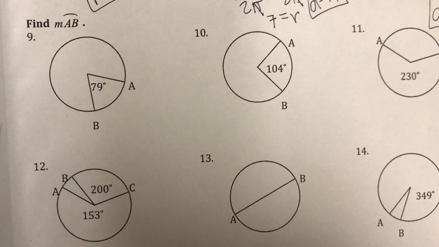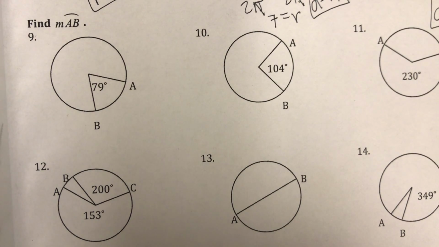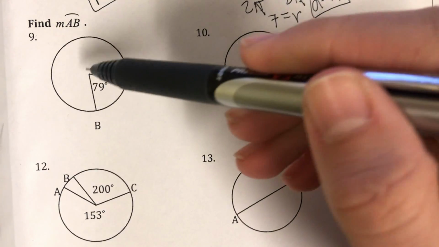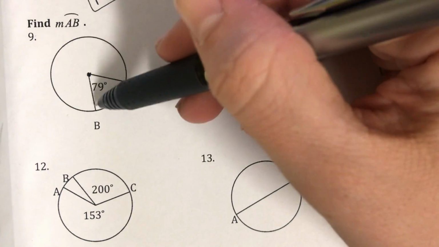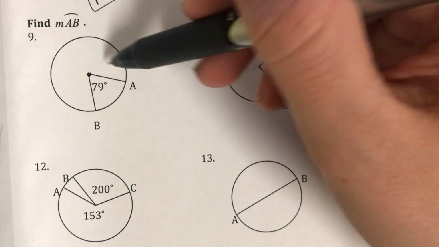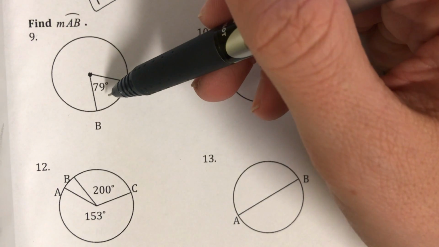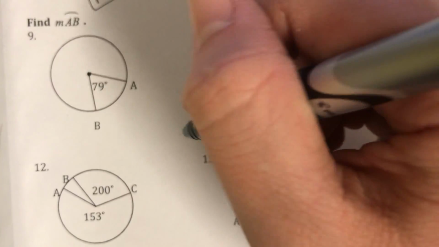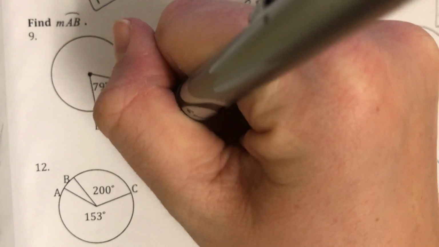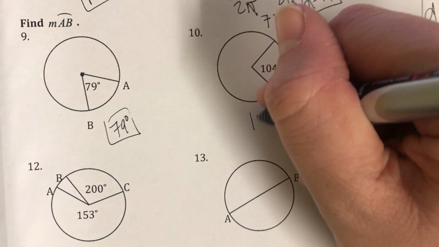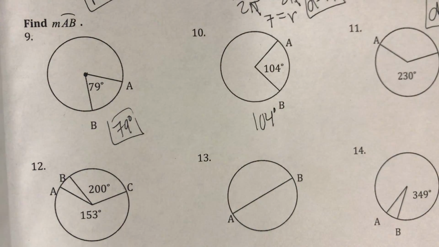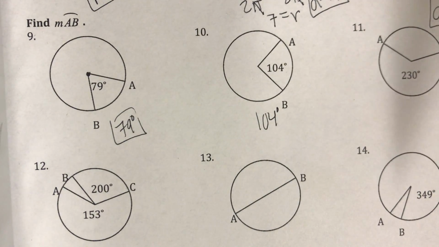But remember, the central angle is the angle that's made by 2 radii. The point goes from the center, and then it's made by the 2 radii, which makes sense because radii connect to the center. So this one's really easy, right? Our central angle is just going to be 79. Boom. This one is also really easy. Our central angle is going to be 104 degrees. Oh, I forgot to say, pause the video and try to do them on your own.